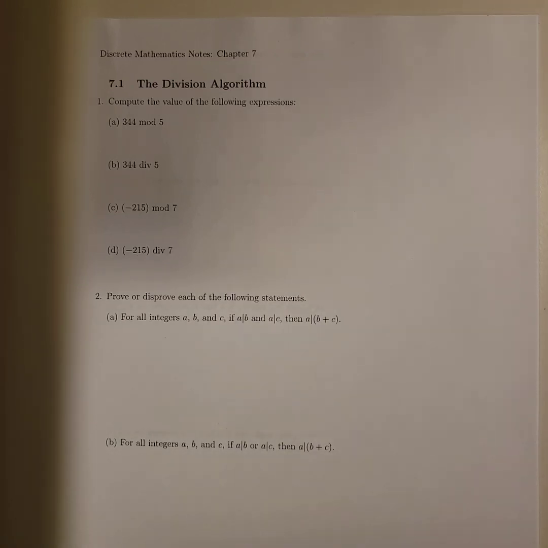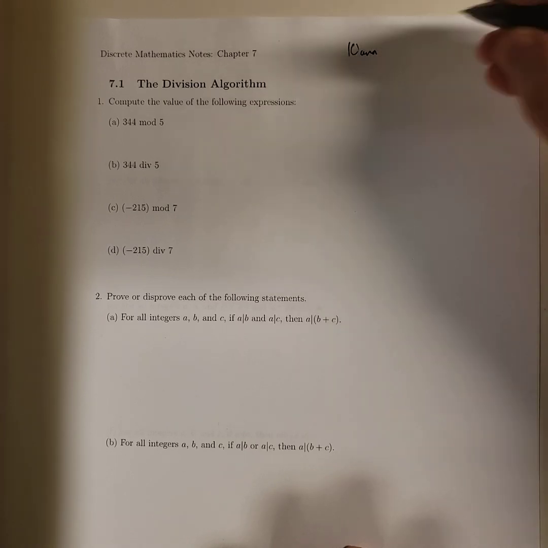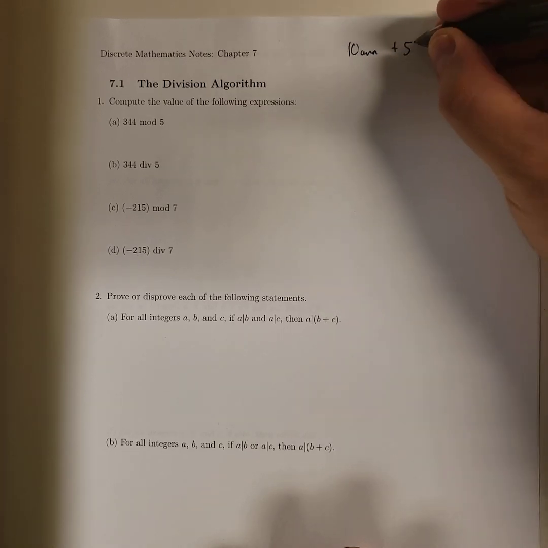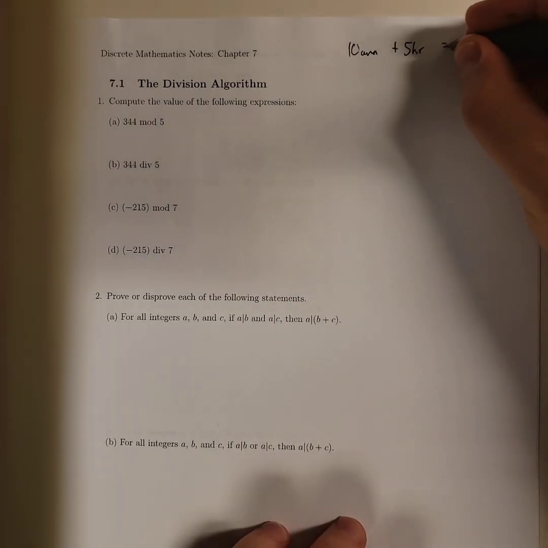Okay, in this video we're going to look at the first two sections of Chapter 7, which is all we'll be covering in Chapter 7, on modular arithmetic. So, modular arithmetic is something that we do all the time, probably without realizing it. Like, if it's 10 a.m., and we want to know what time it is 5 hours later, we know that would be 3 p.m.